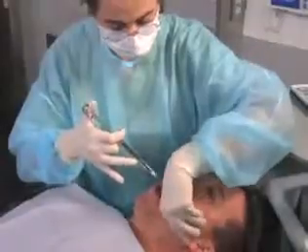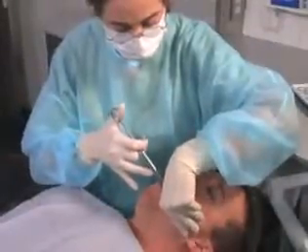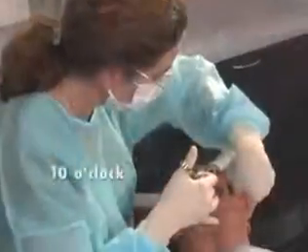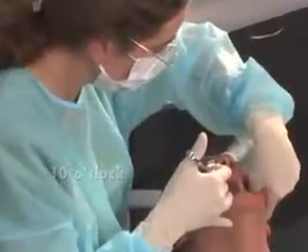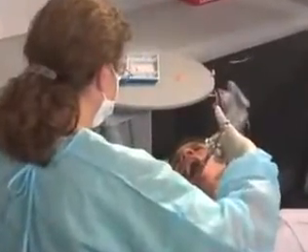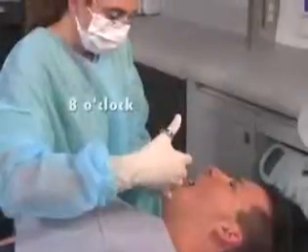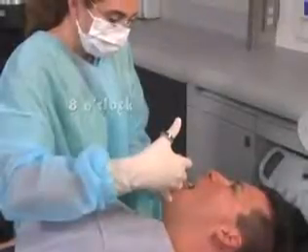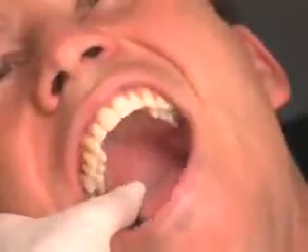For the left Gow-Gates mandibular nerve block, the right-handed operator should sit in a 10 o'clock position, facing in the same direction as the patient. For a right Gow-Gates mandibular nerve block, the right-handed operator should sit in the 8 o'clock position, facing the patient. The coronoid notch is palpated.